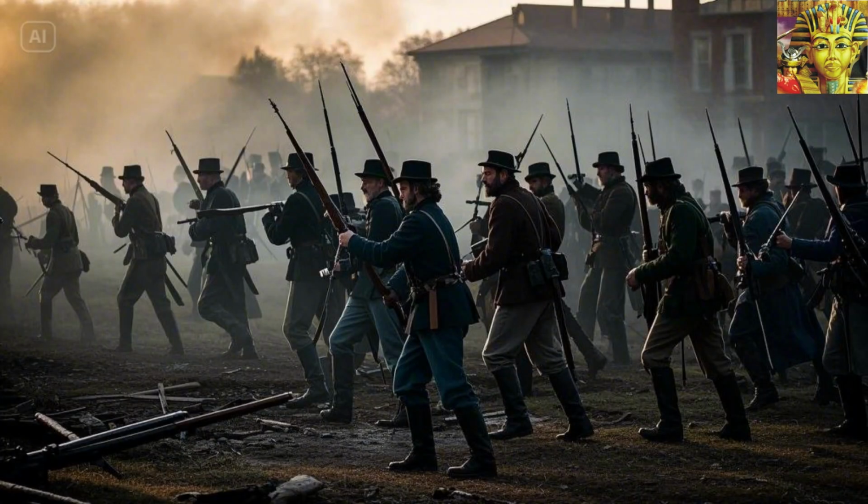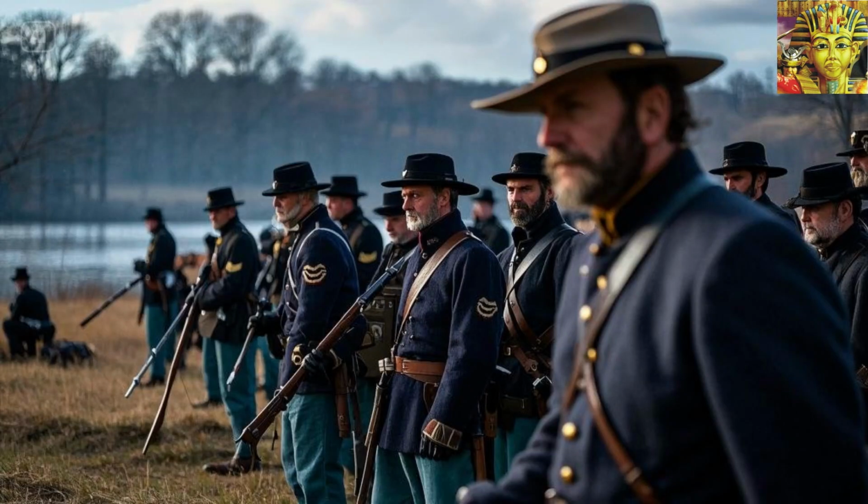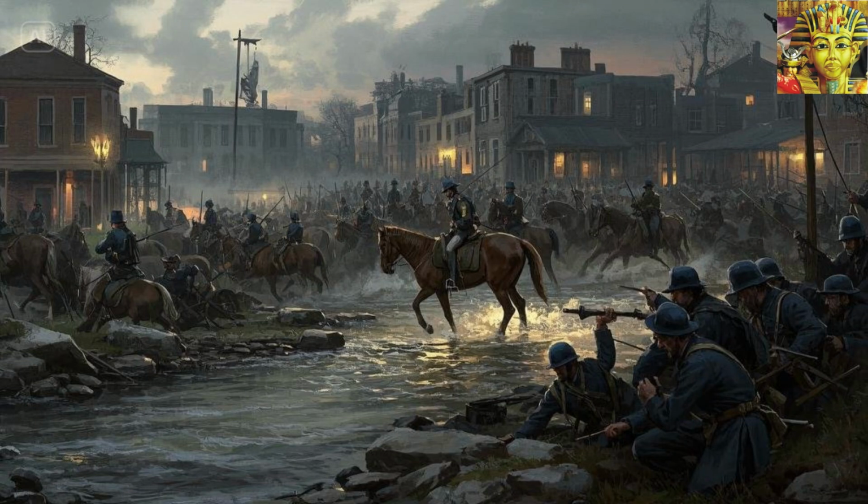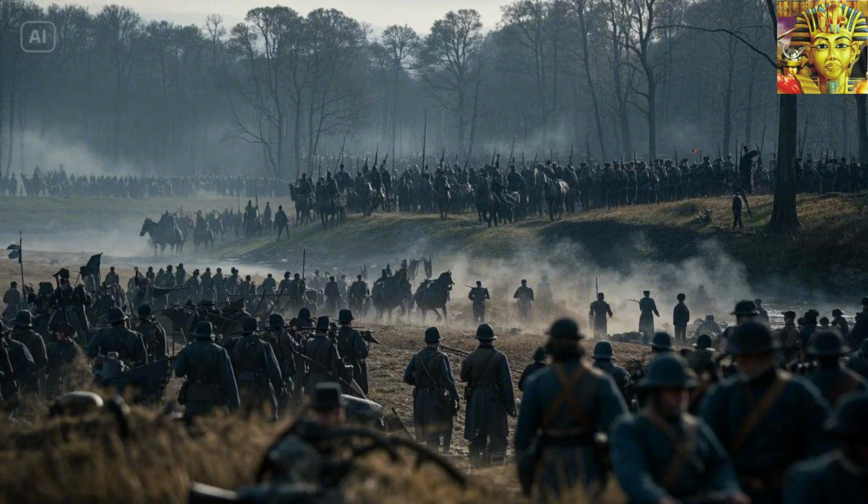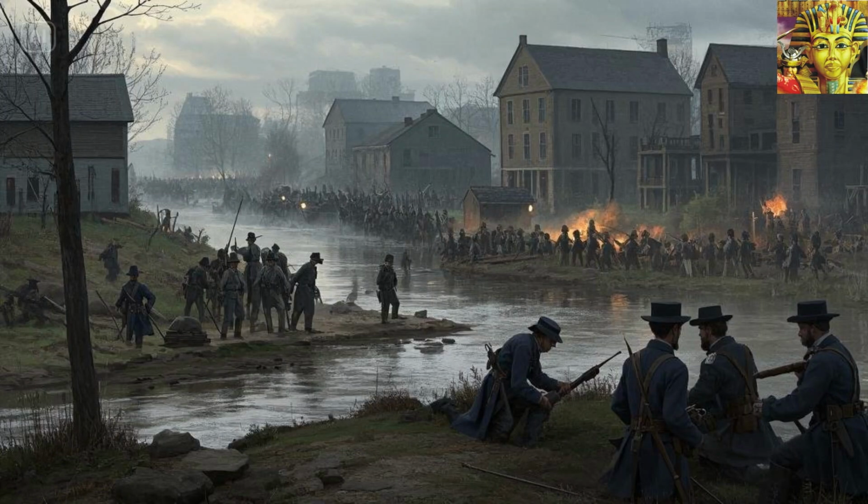The assault on Prospect Hill, while initially promising, ultimately failed due to a lack of coordination and the timely intervention of Confederate reinforcements. The Union's inability to exploit their initial gains and maintain momentum was a critical factor in the overall failure of the offensive.